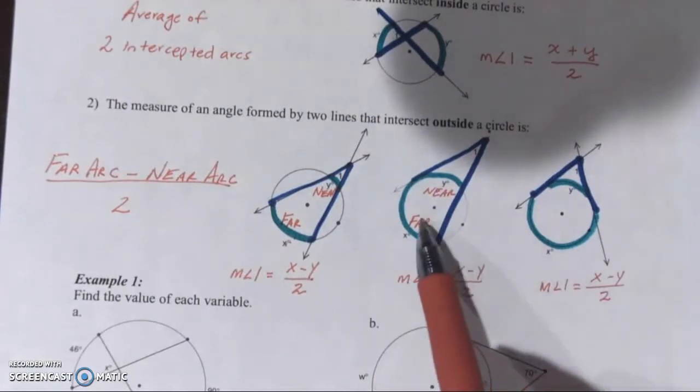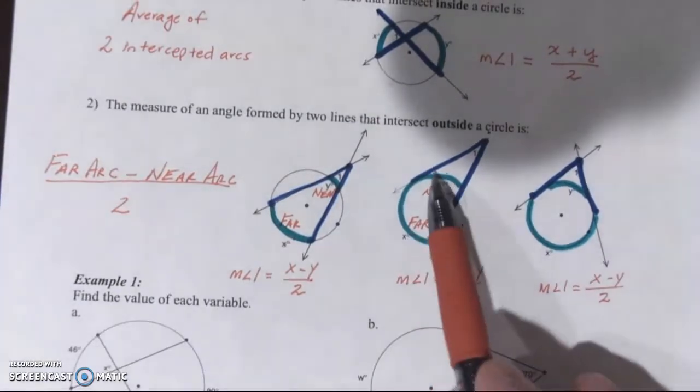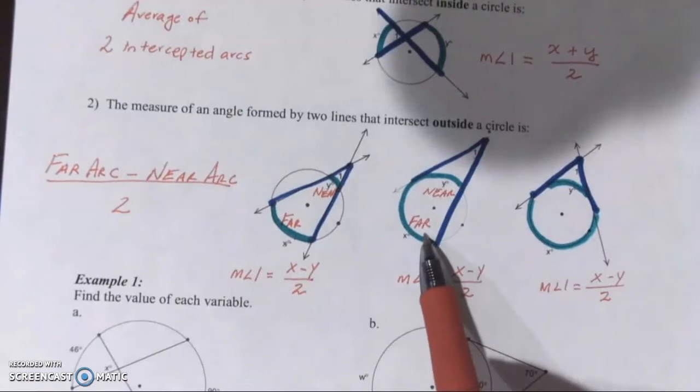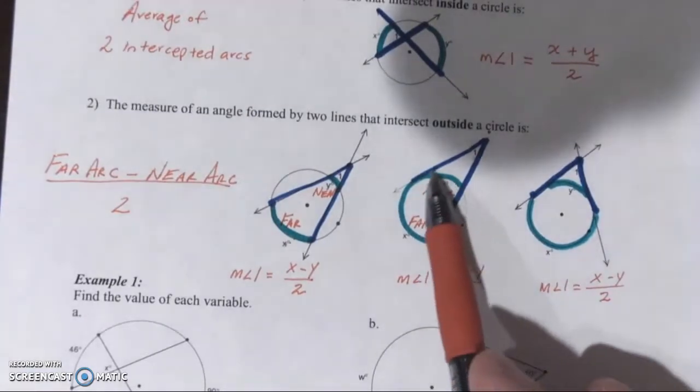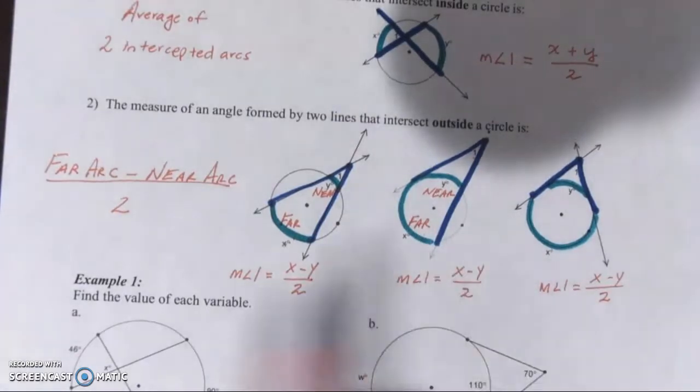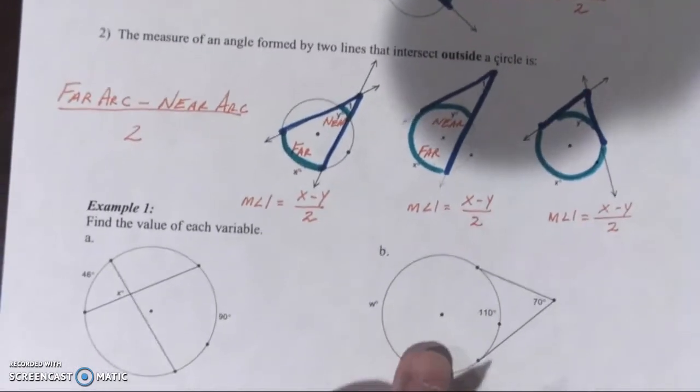Could I give you the degree measure of the far arc and the near arc and ask you to find the measure of this angle? I could. Could I give you this angle and this far arc in degrees and ask you to solve for the near arc? I could still use this equation. It would just take different steps of algebra to end up solving that. All right, let's figure it out here.